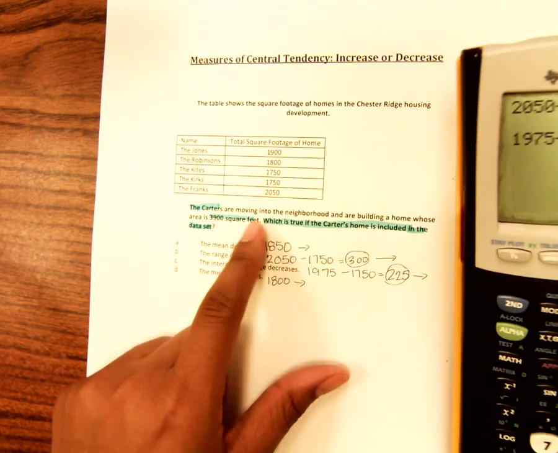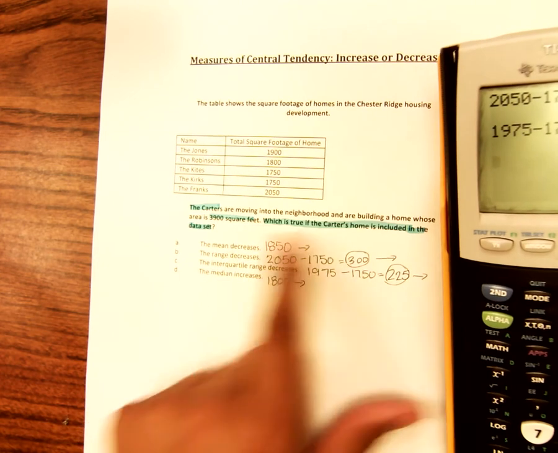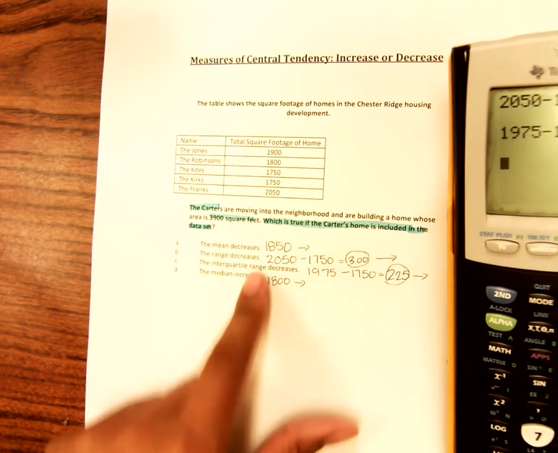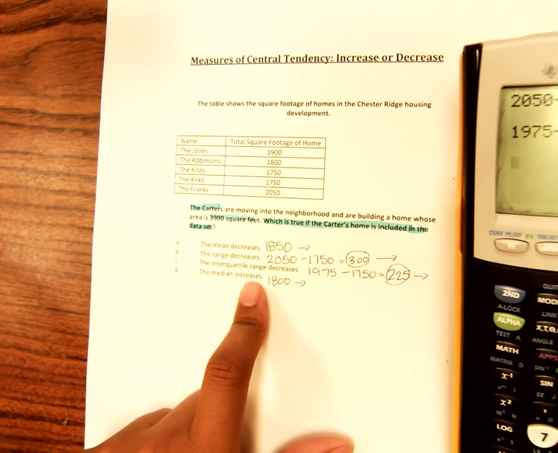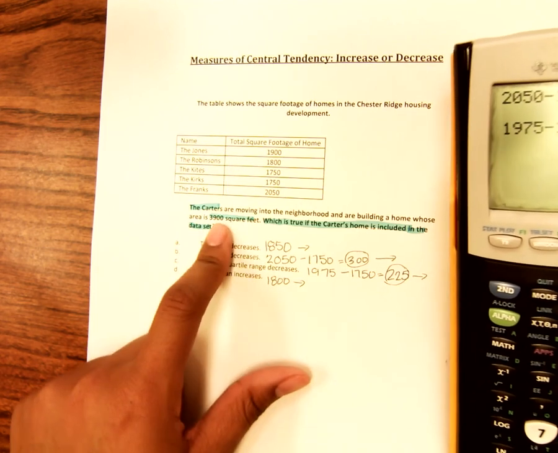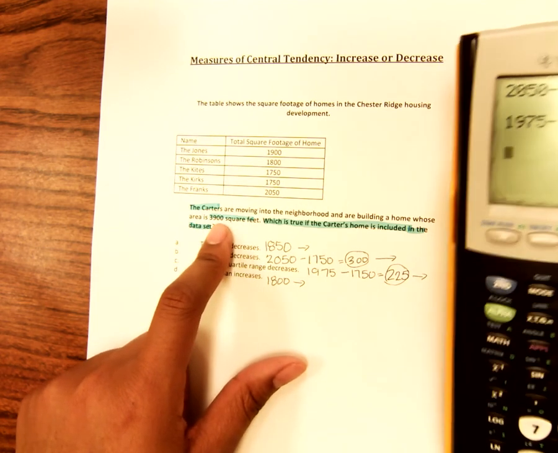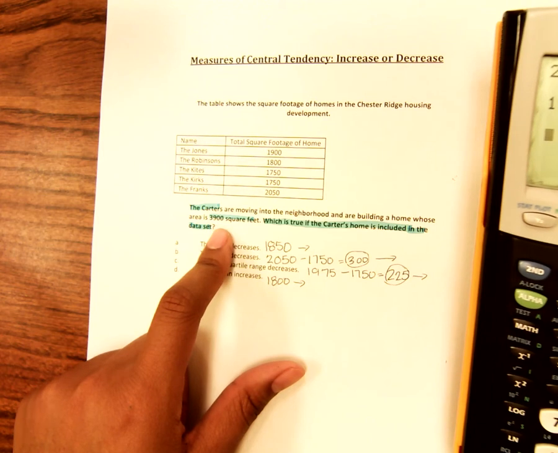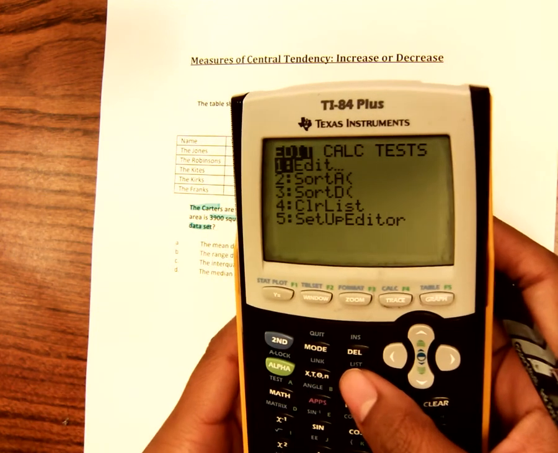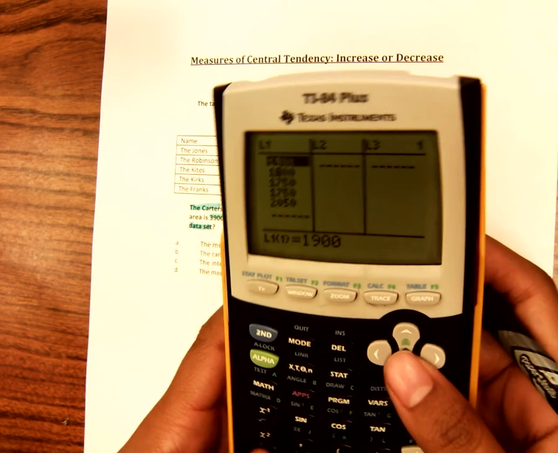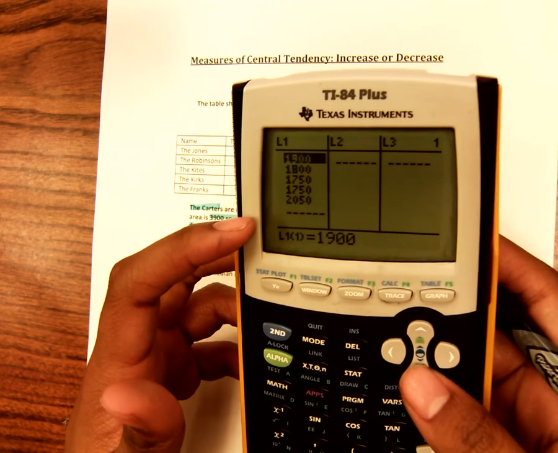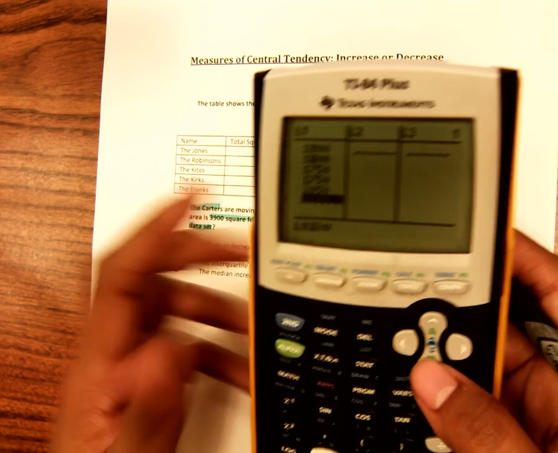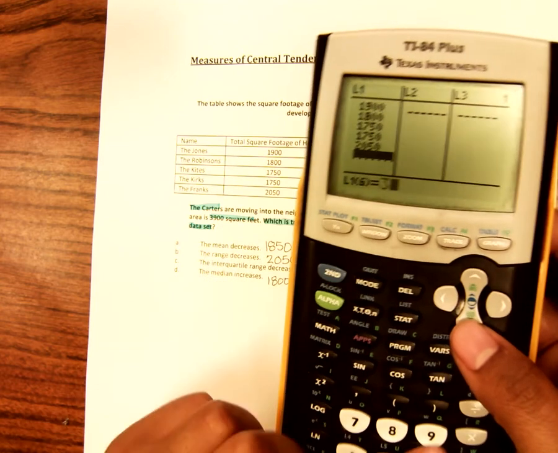So when the Carters entered the neighborhood, their new home changed the measure of central tendency data for the neighborhood, and that's what I'm going to want to find. So you have to think about it like this. The Carters are moving into the neighborhood. So when I go back to stat, and I go back to edit, I don't want to remove everybody else because they're not leaving the neighborhood. Therefore, all I want to do is add the 3,900.